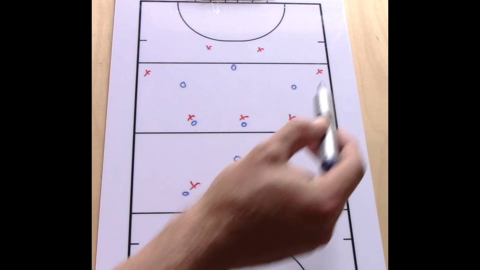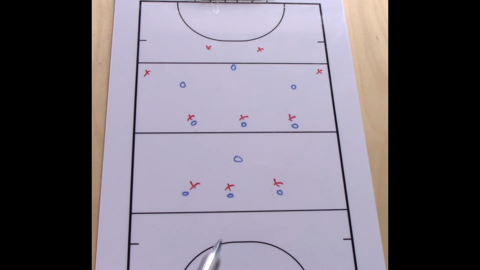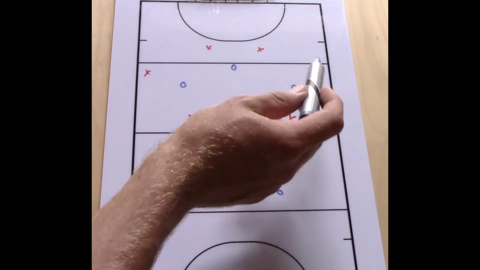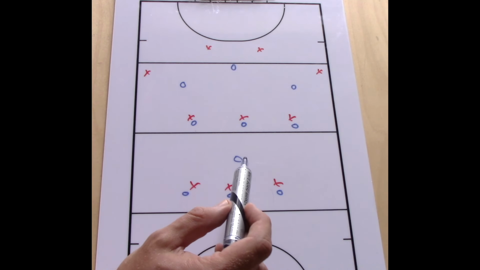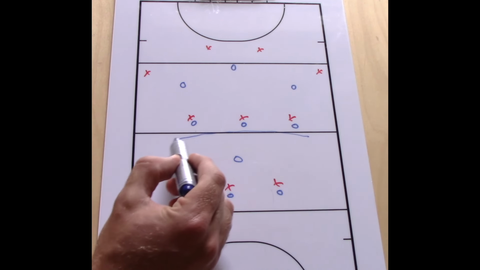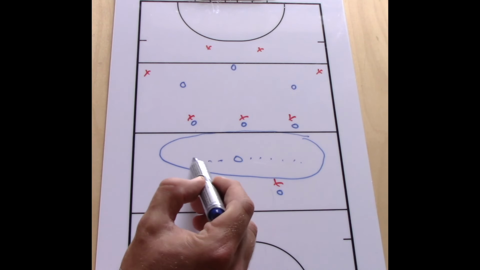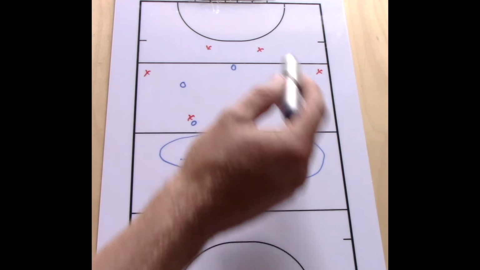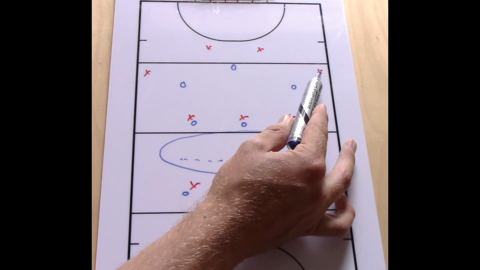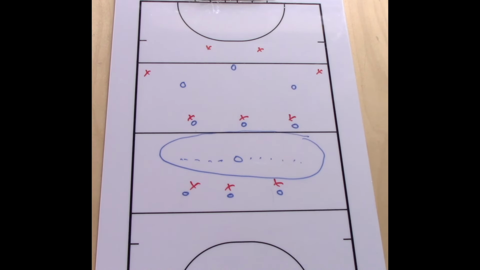So if the ball goes there, they will try and get in line of the ball so they can protect the goal area, like the direct route. In this little space over here, they will just keep moving up and down, this way or that way, wherever the ball is, so that they can be in the middle of the direct route towards the goal.